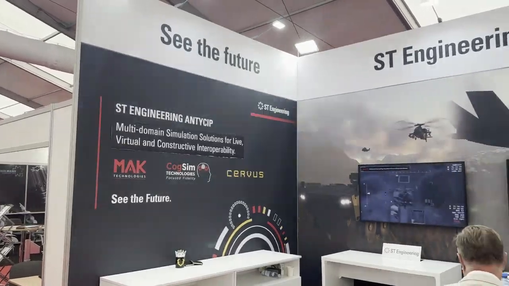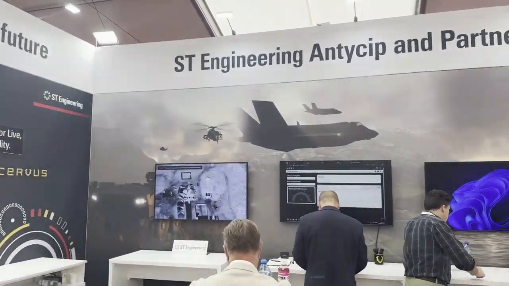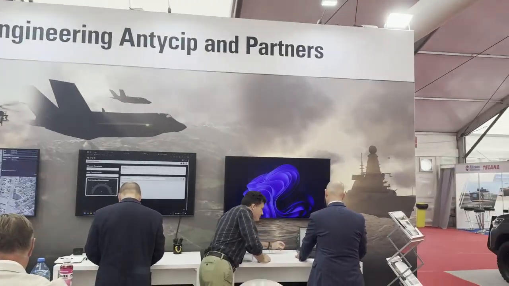Hi, so we're here at MSPO with our partners ST Antisip, alongside other parts of the ST Antisip ecosystem, CogSim, with VR Forces very much the flavour on the show, bringing live virtual constructive integration to the attention of the MSPO market and buyers.